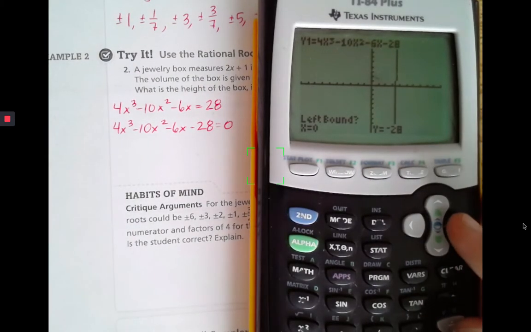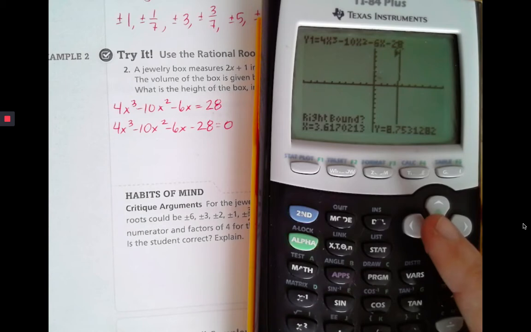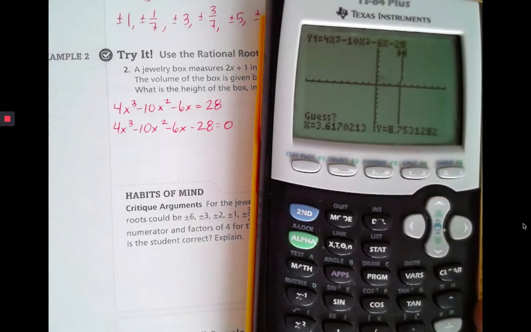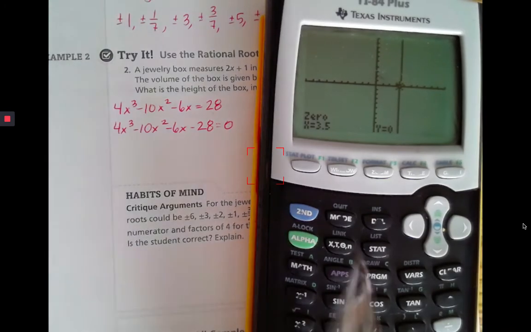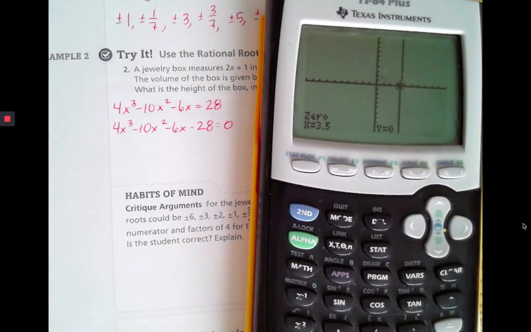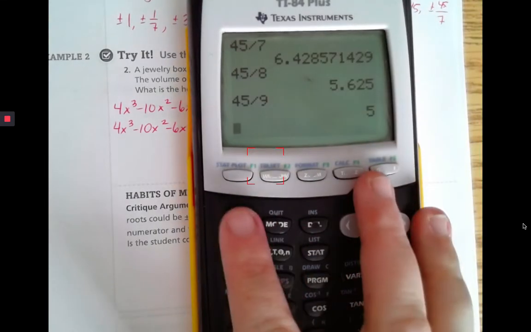So I make sure I'm on the left side of this line. I look for my little cursor. Oh, there it is. I'm on the left side. Now I go up to the other side. There's my cursor way up there now. And I hit enter and I tell it to guess. You see where it tells me my 0 is? At 3.5, right? How did I do it? Hit enter, enter, enter.